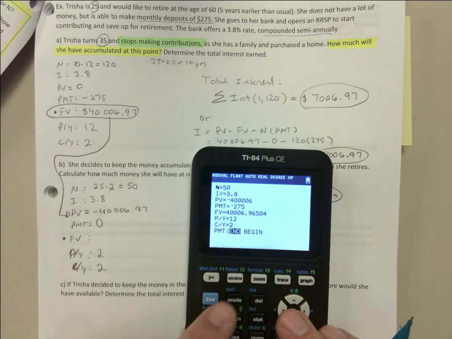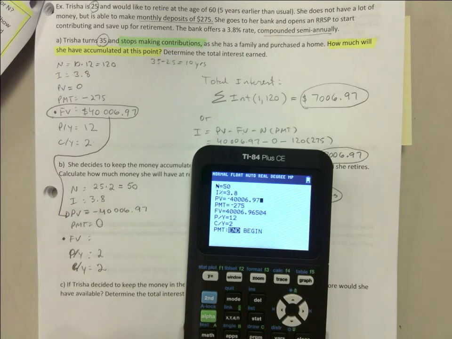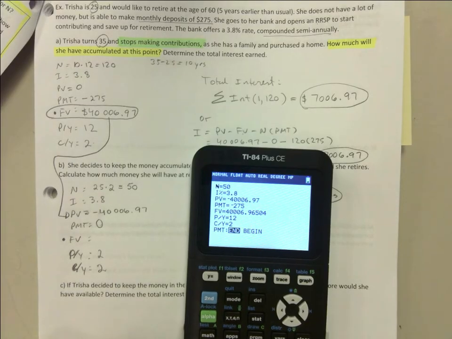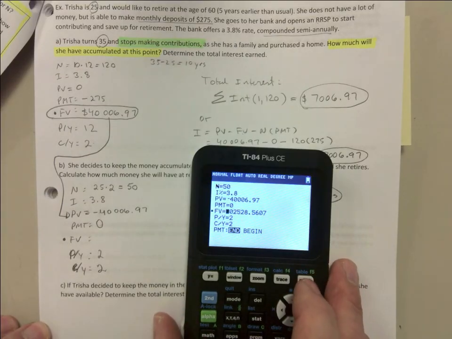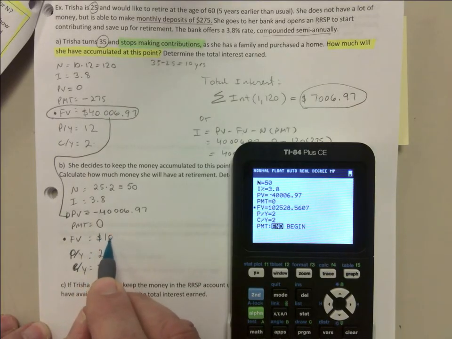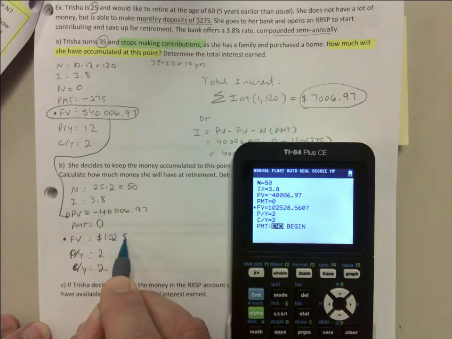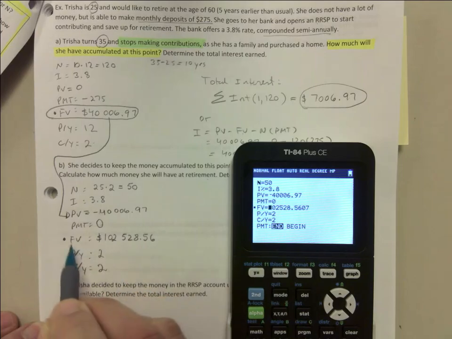I put a 0 on future value for now because I'm going to solve it in a bit. So we go alpha, enter, and there it is. 102,528 and 56 cents.